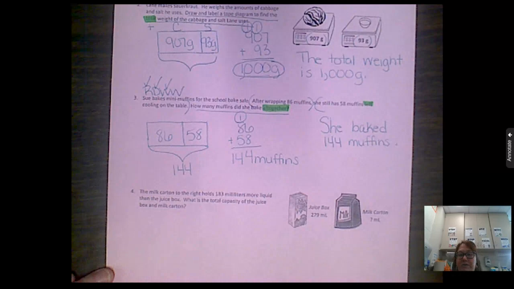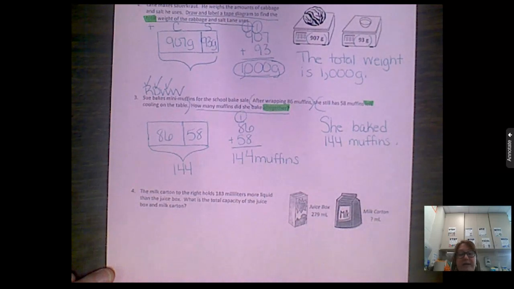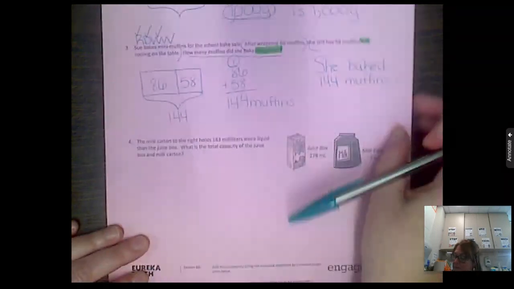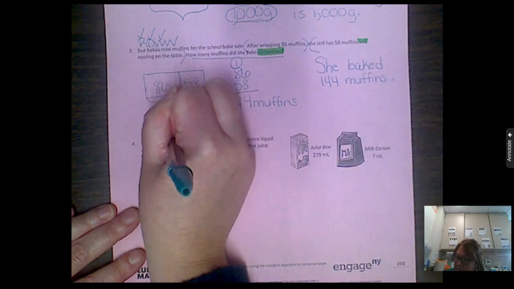Okay. Are you ready for number 4? If you want to try it on your own, if you haven't been trying anything on your own, you can go ahead and then come back and check with me after, okay? All right, so we know this is RDWW because it's a word problem.